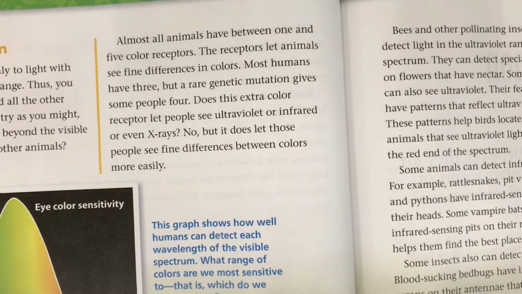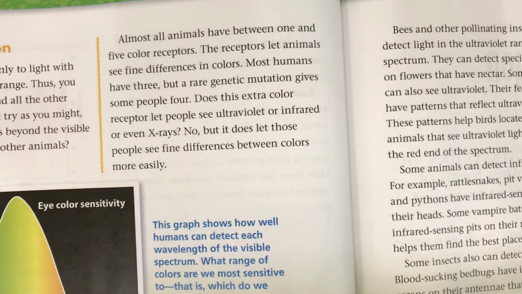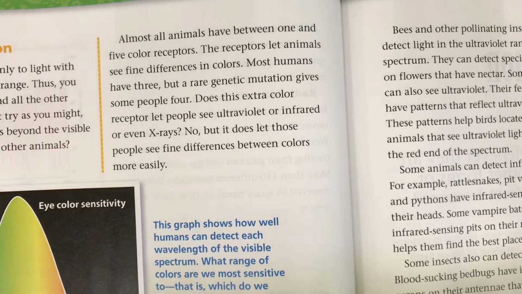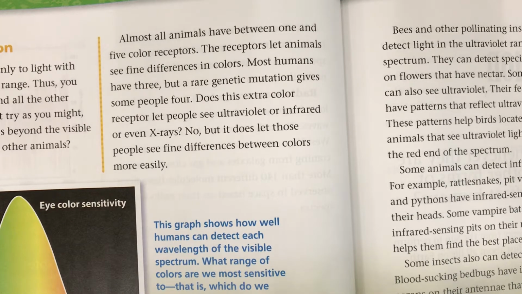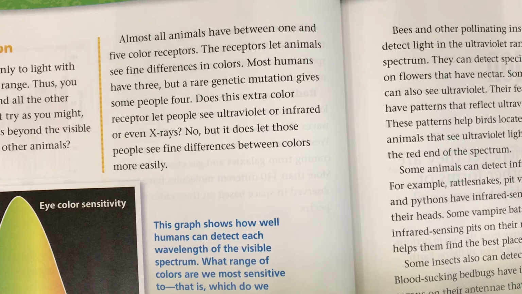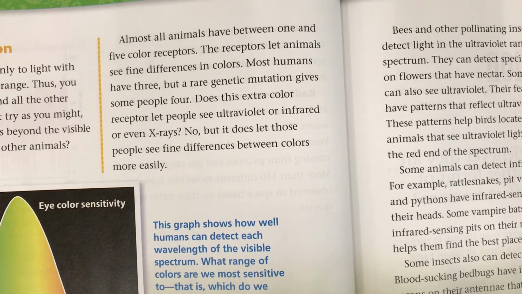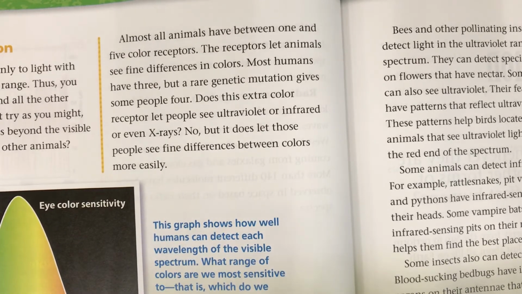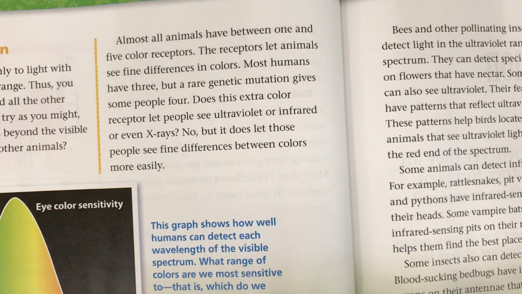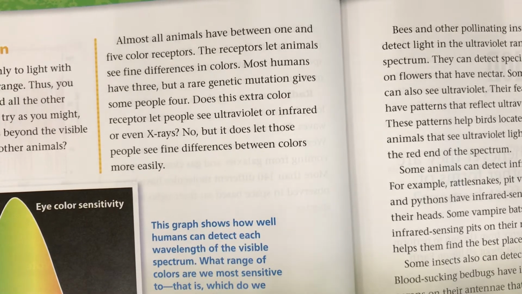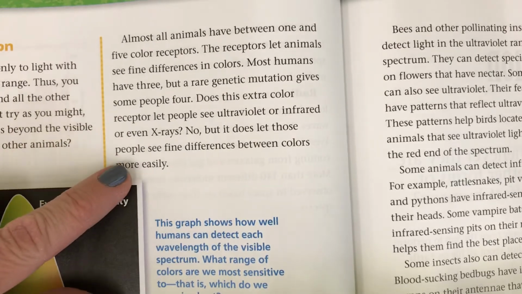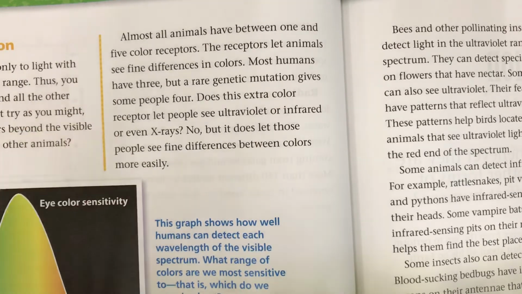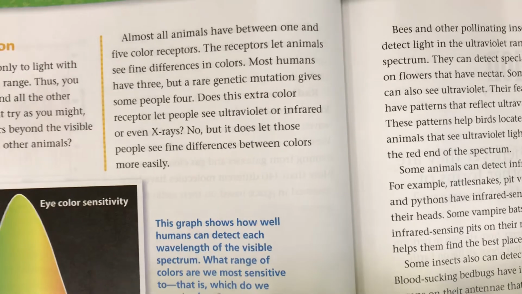Almost all animals have between 1 and 5 color receptors. The receptors let animals see fine differences in colors. Most humans have 3, but a rare genetic mutation gives some people 4. Does this extra color receptor let people see ultraviolet or infrared or even X-rays? No, but it does let those people see fine differences between colors more easily. They're actually starting to think that artists do have that gene that allows you to see extra colors.